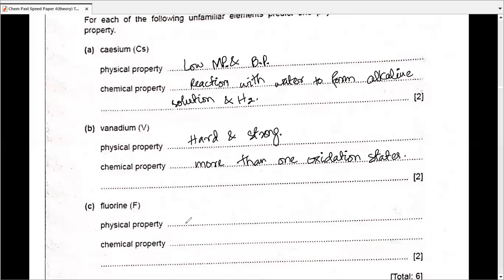Perfect. Chlorine, F, physical property. They all form diatomic molecules.